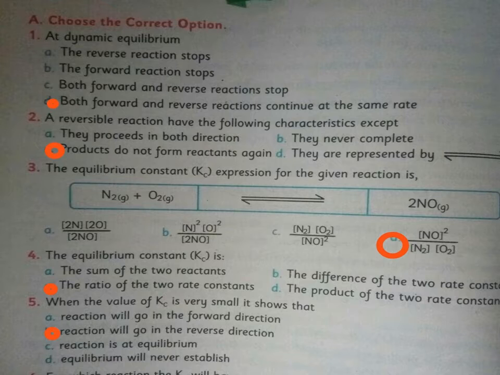The first question is choose the correct options. The first is at dynamic equilibrium. The A option is the reverse reaction stops. The B option is the forward reaction stops. The C option is both forward and reverse reaction stop. The D option is both forward and reverse reaction continue at the same rate.